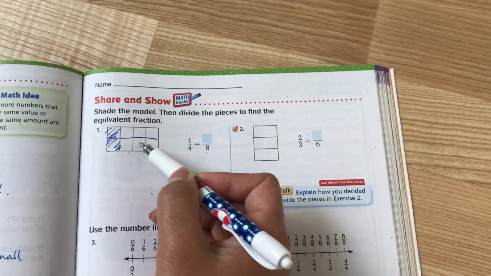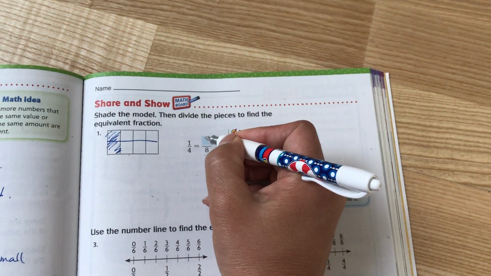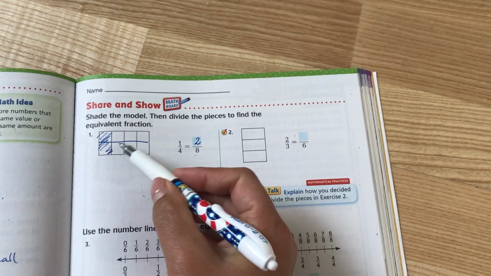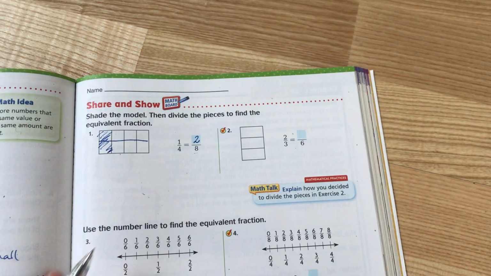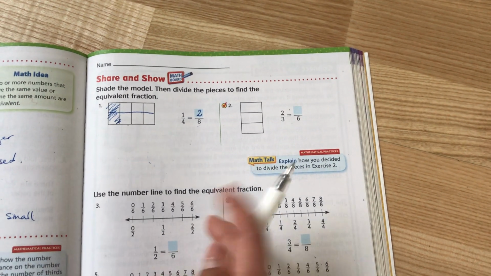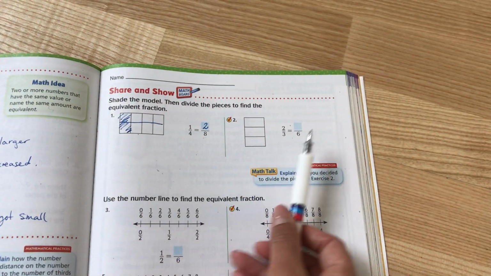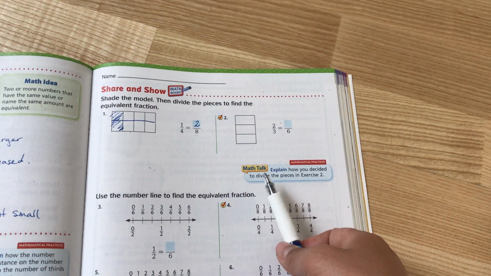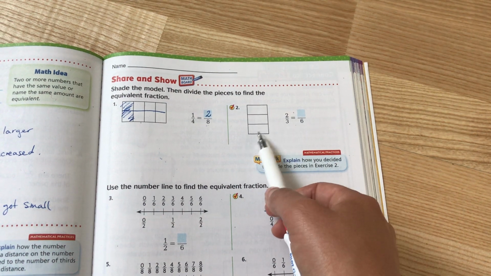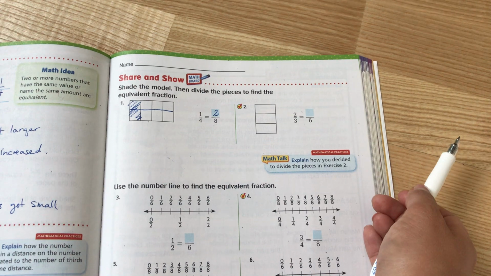1, 2, 3, 4, 5, 6, 7, 8. But how many eighths do I have now? 1, 2, 2 eighths. Okay, and remember this denominator here told me how many boxes I needed, how many pieces it needed to be divided into. Okay, and the same thing is going to happen in this one. You could figure out how many pieces to divide this into by looking at the denominator. So right now it's divided into 3, and now it wants you to divide it into 6.